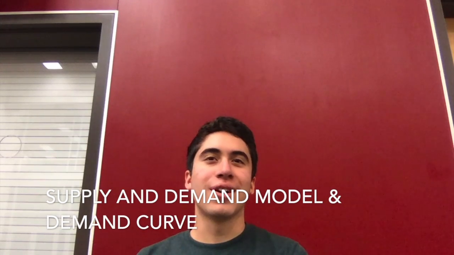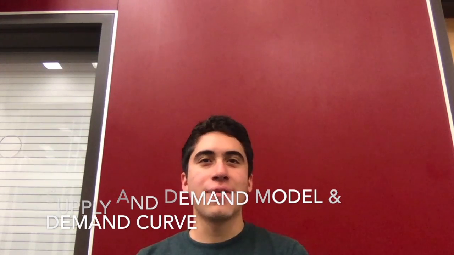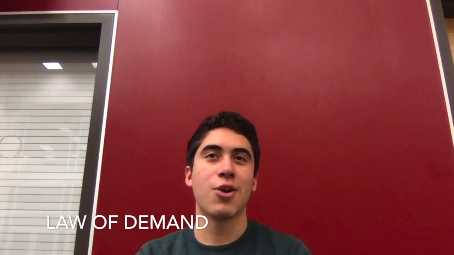The supply and demand model is a model of how a competitive market works. A demand curve is a graphical representation of the demand schedule. It shows the relationship between quantity demanded and price. The law of demand says that a higher price for a good or service, all other things being equal, leads people to demand a smaller quantity of that good or service.